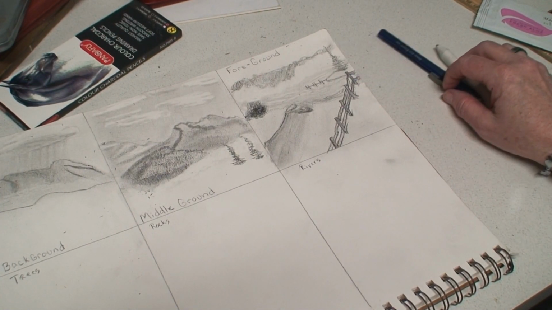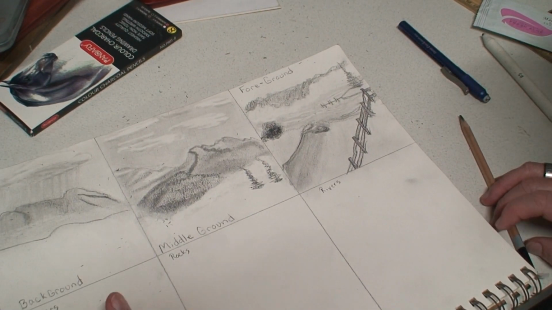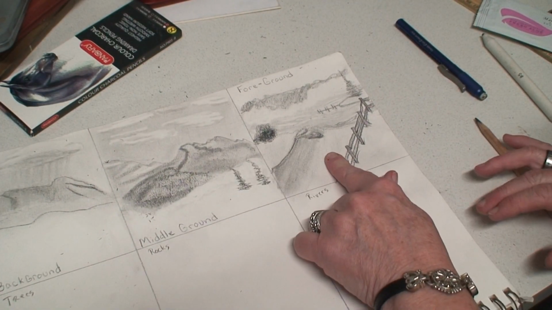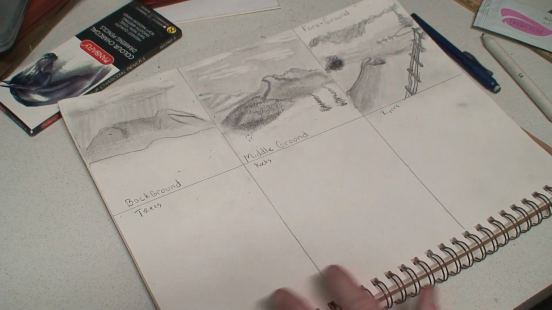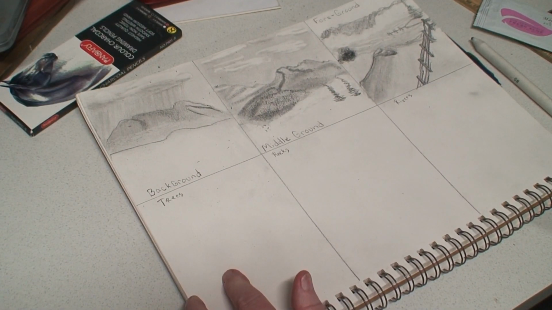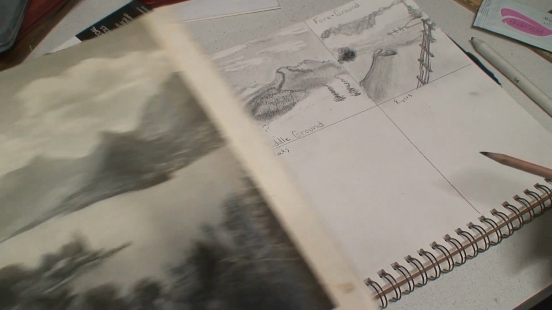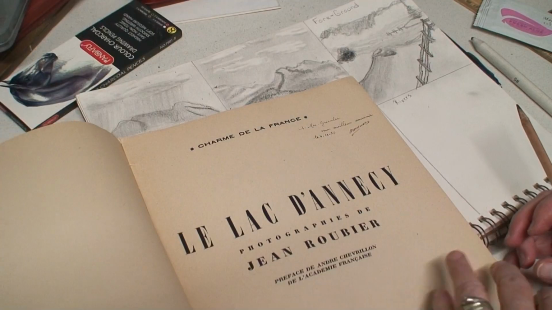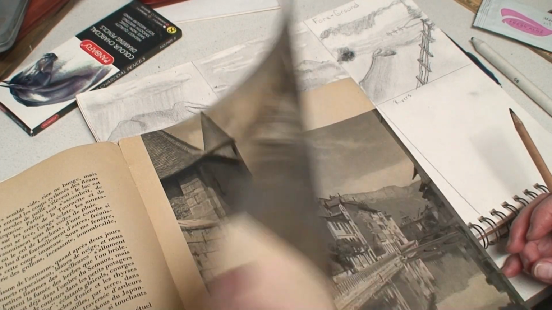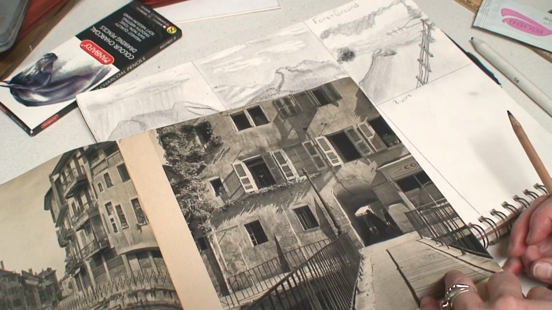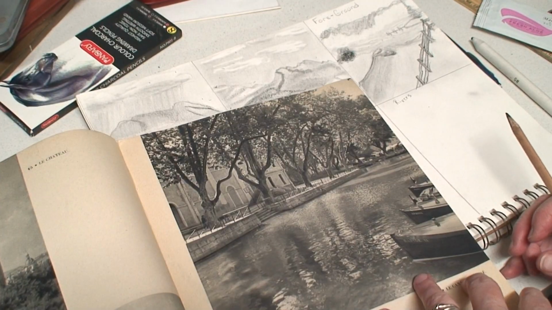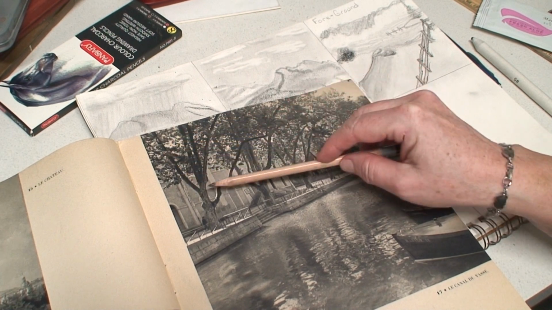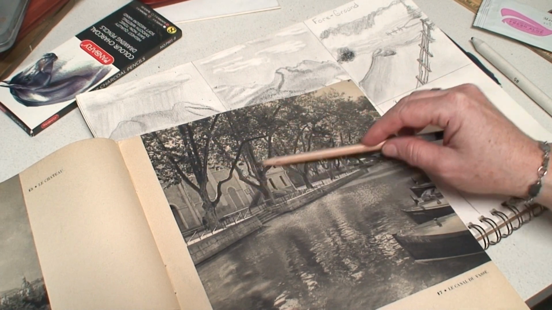Okay, welcome back. We just finished our background, our middle ground, and our foreground. And now we're going to look at doing some different types of trees. Now, as you can see, we have some trees that go in several different directions. Let's take a look at this book here. We have trees with very large vines. They've been trimmed up so that they would show a lot more onto the river.